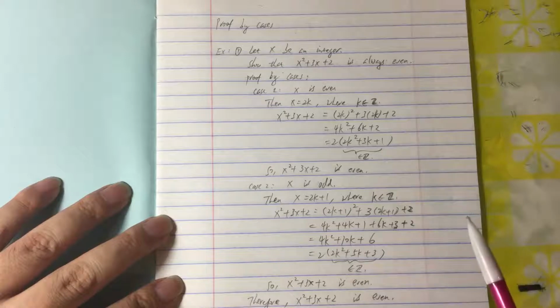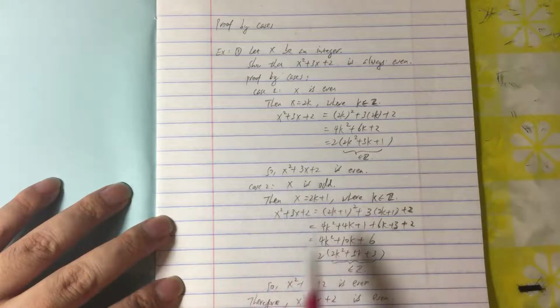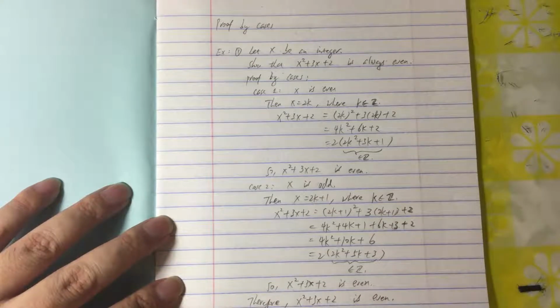So for proof by cases, keep this idea in mind. If there are finitely many cases, and every case will lead to the same conclusion, then this conclusion must be true. That's called proof by cases.